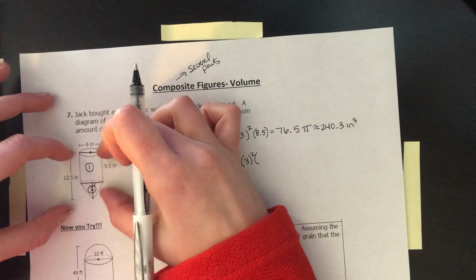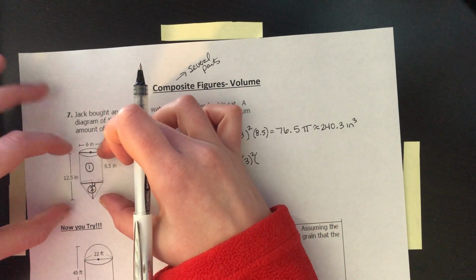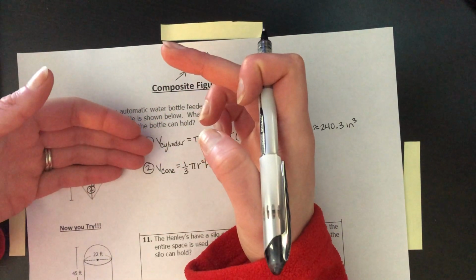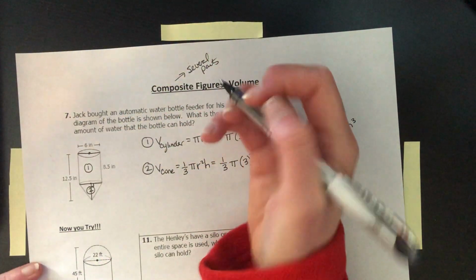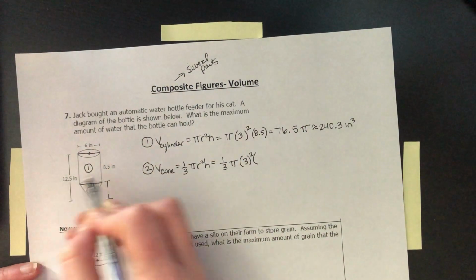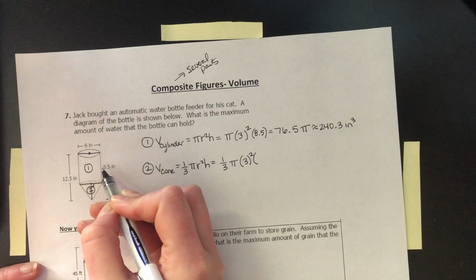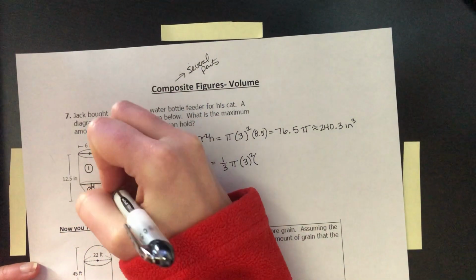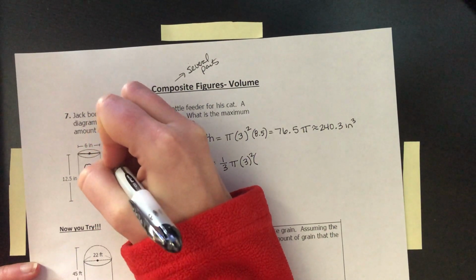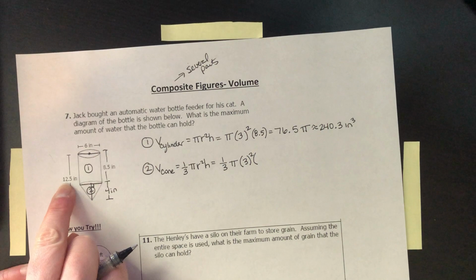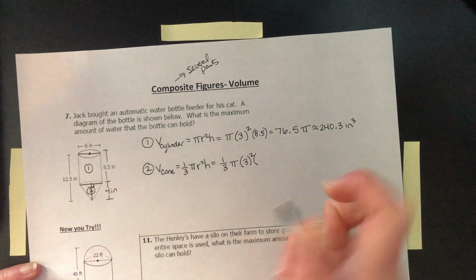So to find the difference, I'm going to take 12.5 and then subtract 8.5 to get the height of the cone. And when you subtract these two, you would get 4. So if I add these two together, it should get me back to 12.5. So now I know the height of the cone.